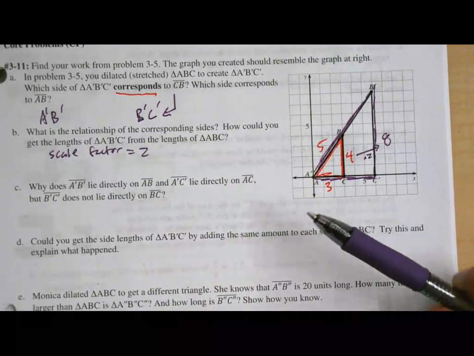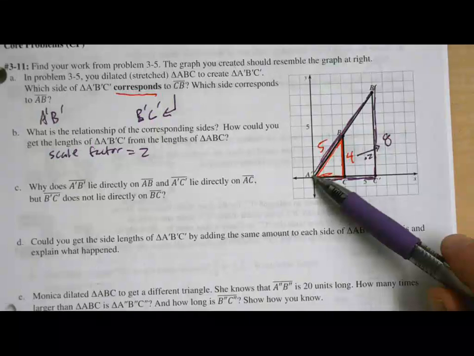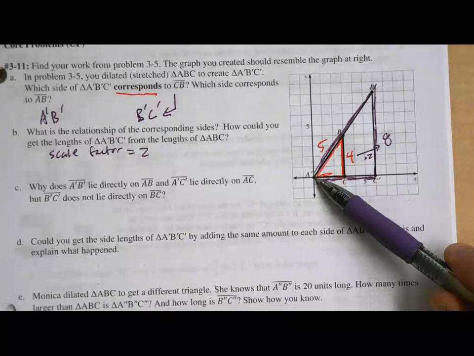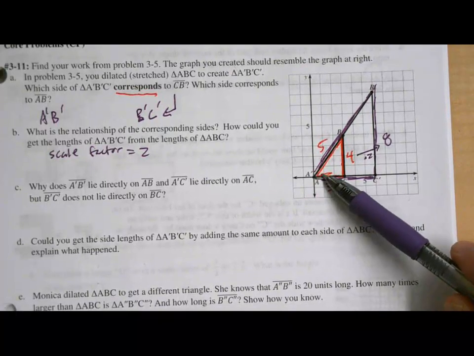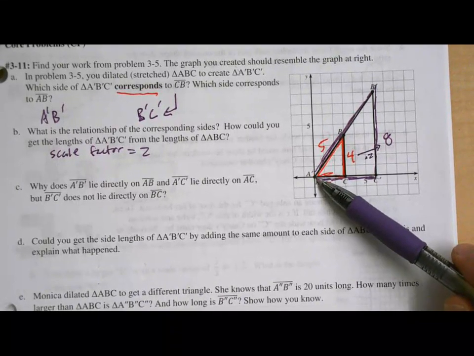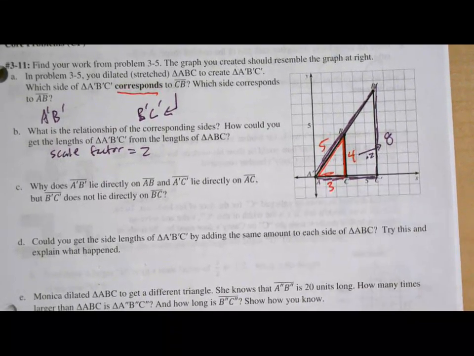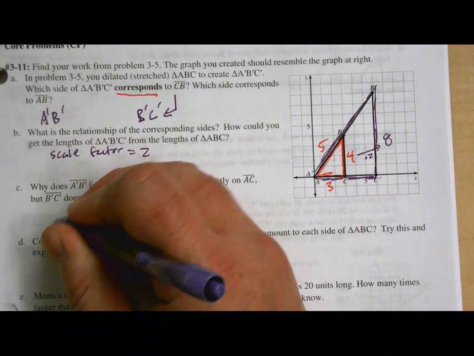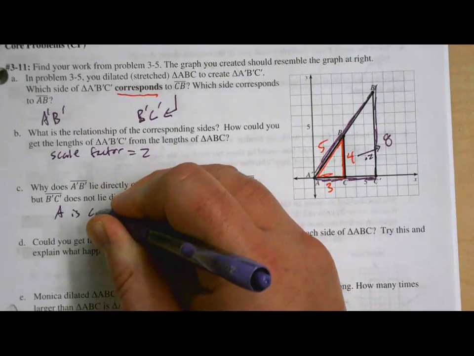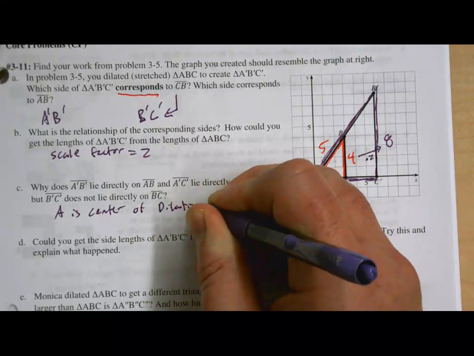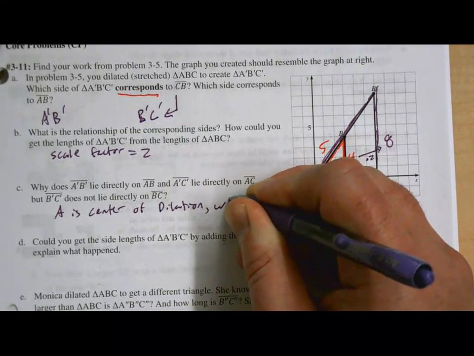So you also had in your mind this idea of the origin. Yeah. So the reason is because one of the ends of these two sides was at the center of dilation. Center of dilation never moves. So that's probably how I would write my answer. A is the center of dilation, which never moves.